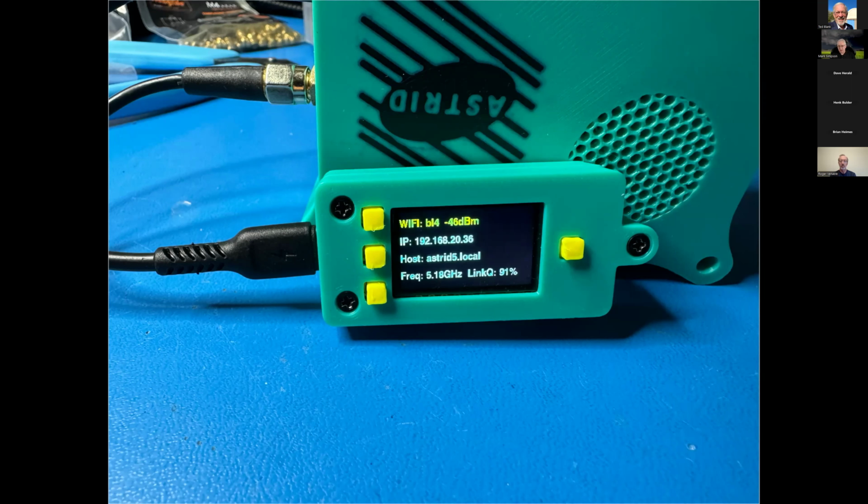The yellow buttons on the left allow you to switch between the networks. You just press one of the buttons for about a second and it will switch between hotspot mode and home network, or back to hotspot mode again.